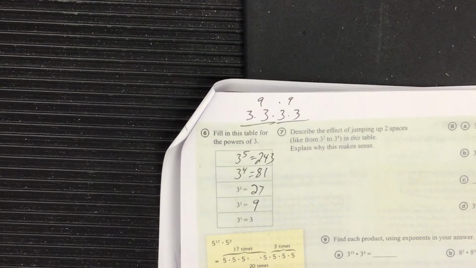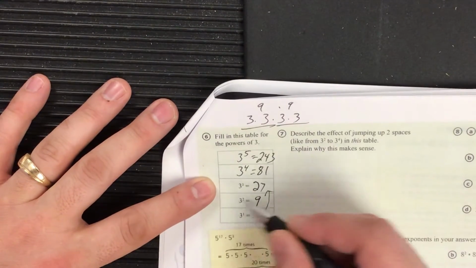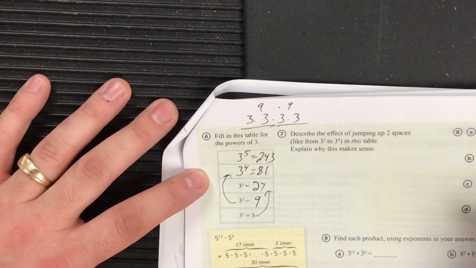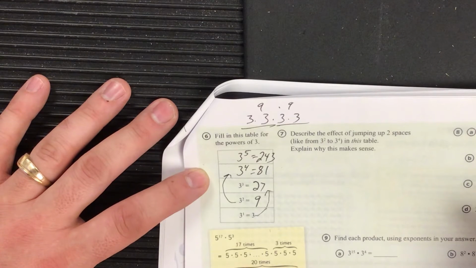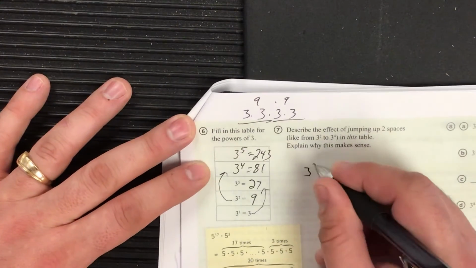All right. Describe the effect of jumping up 2 spaces. Okay, so jumping up 2 spaces is like multiplying by 3 squared, which is 9.